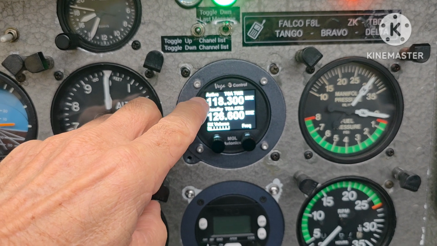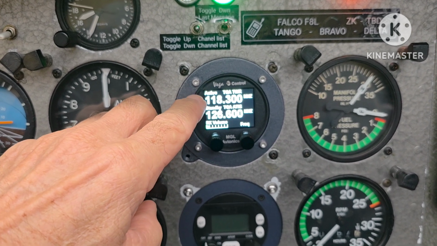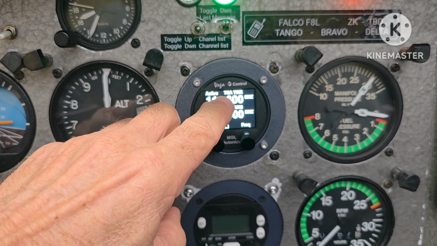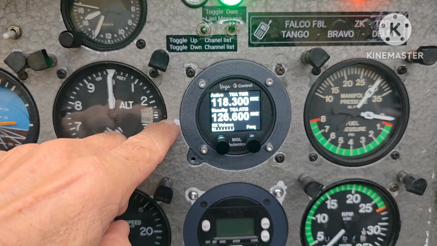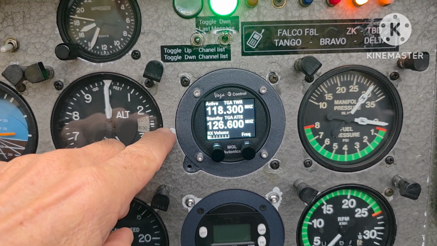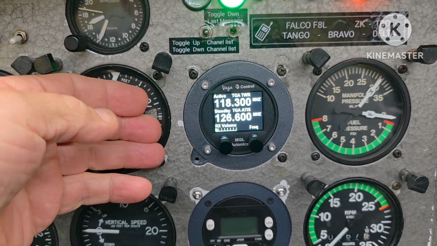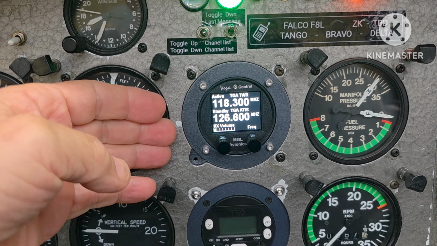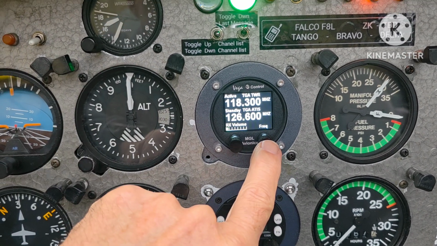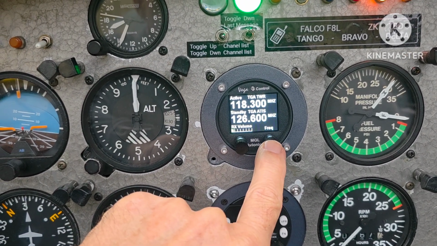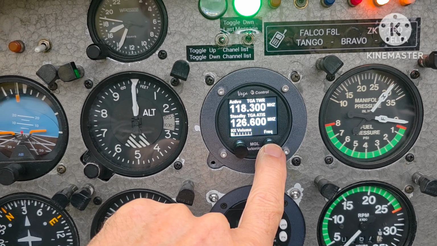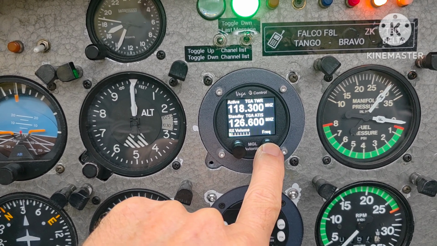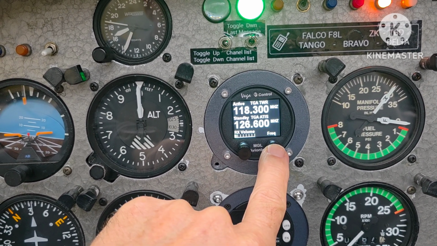On the top channel here, under active, we have 118/300, which is the Tauranga Tower, and you just saw that flash a moment ago because someone was making a transmission on it. So if I was flying along and I wanted to listen to both, I would press and hold the right hand rotary knob for 3 seconds and then release it, and then one of two things will happen.